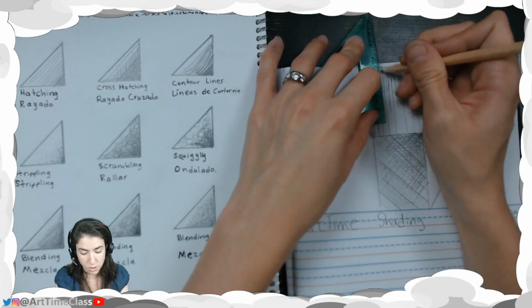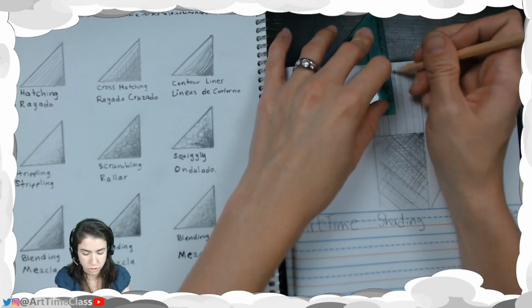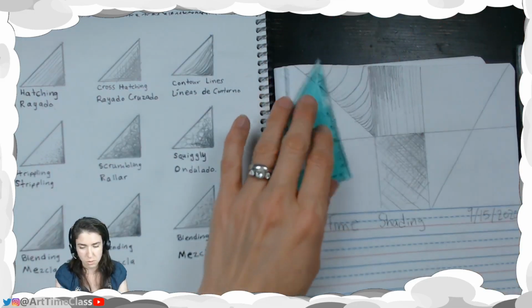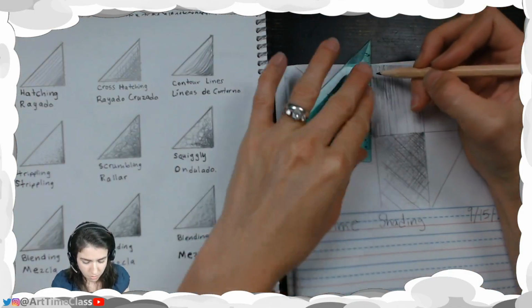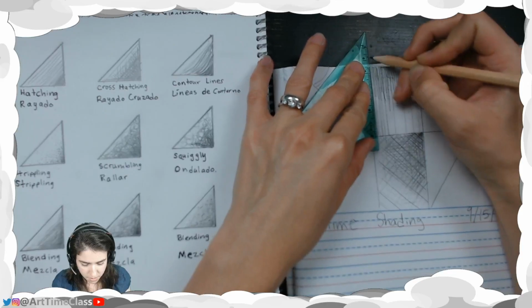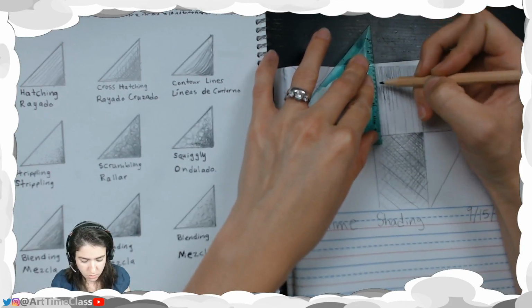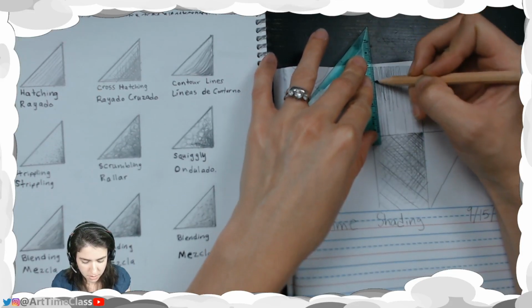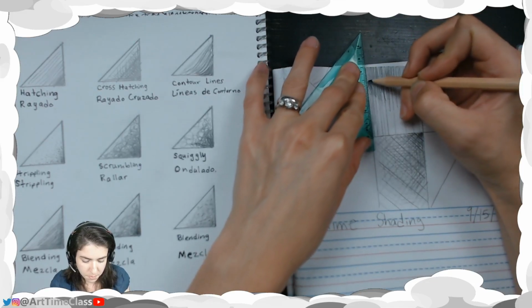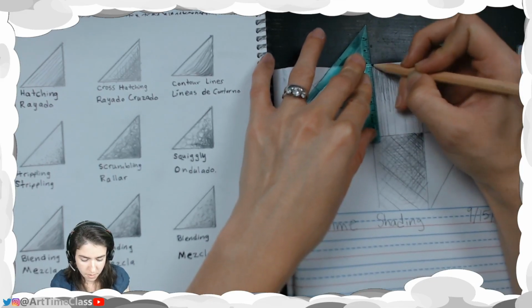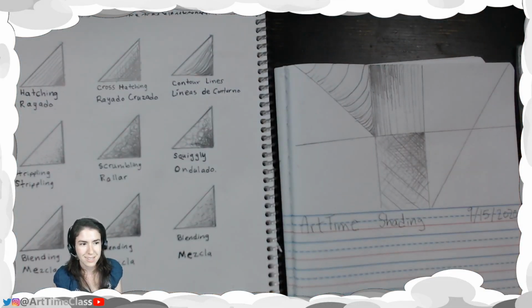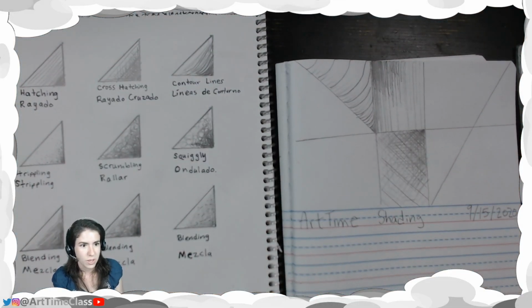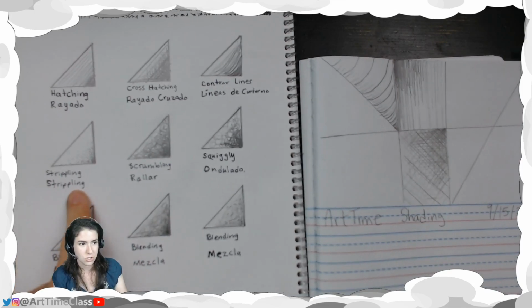So really important when you're doing these shading techniques is your control of pressure on your pencils. You don't want to press too hard, and you don't want to press too lightly. There you see it's really dark over here. I went over those lines over and over, really made it nice and dark. So it's dark and then lighter as it comes out. Yay! All right, so the one that takes the longest is stippling.